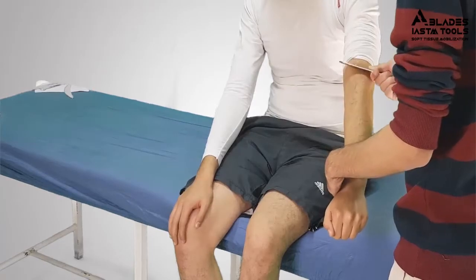And most importantly, for the safety and protection of patients, we will talk about indications, precautions, contraindications, and what are the well-known conditions that IASTM is very efficient and have good results on. And finally, apply the techniques for the upper body and lower body.